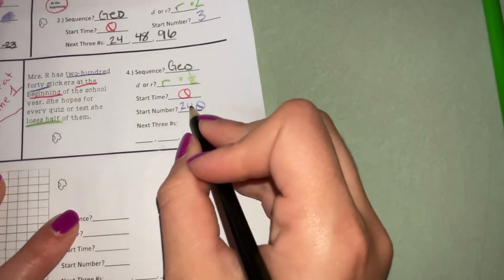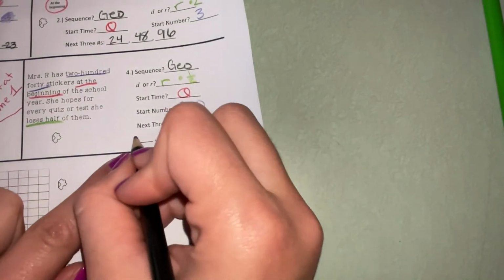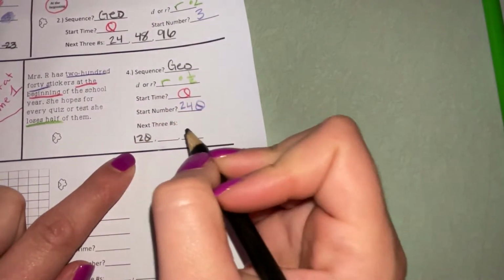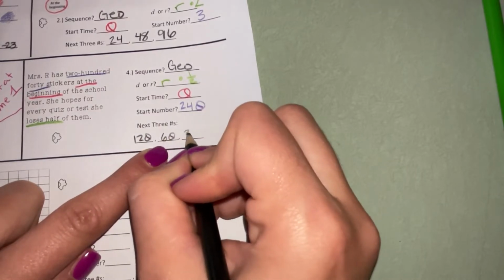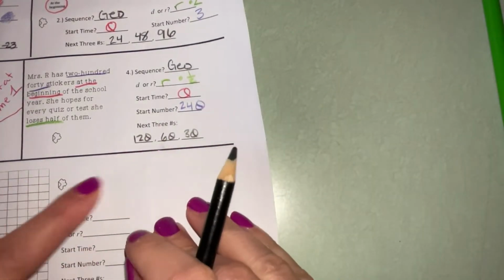So if she starts with 240 and loses half of them, our next number is 120. Then half of 120 is 60. Half of 60 is 30, and so on and so forth.